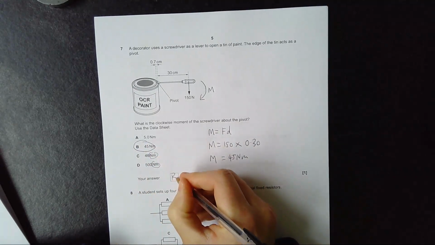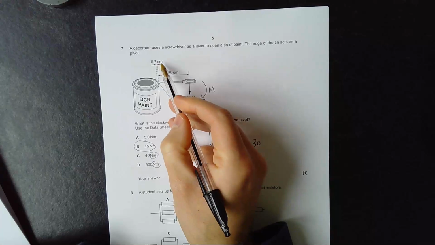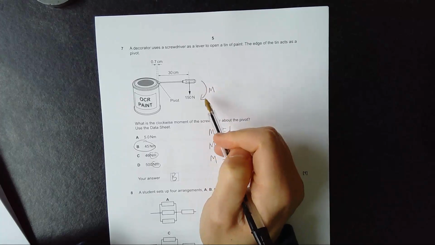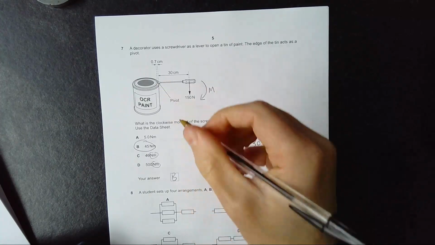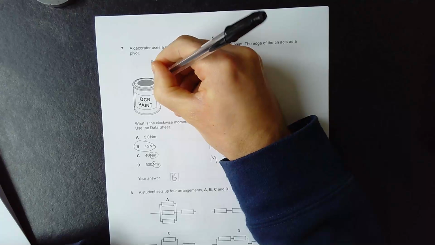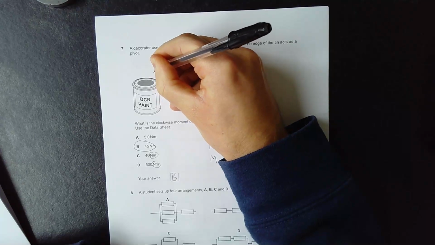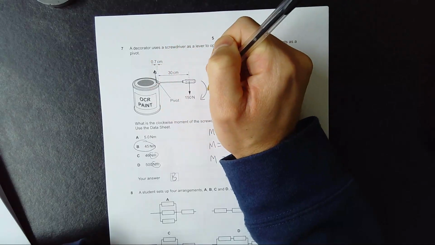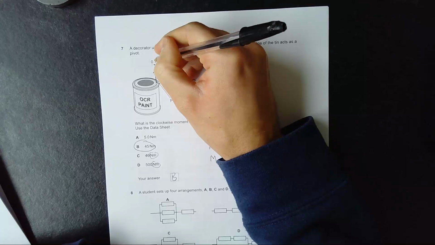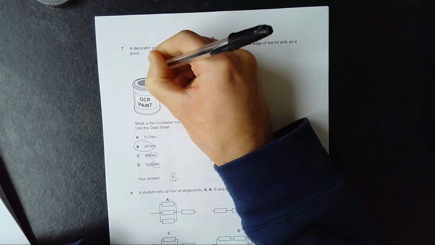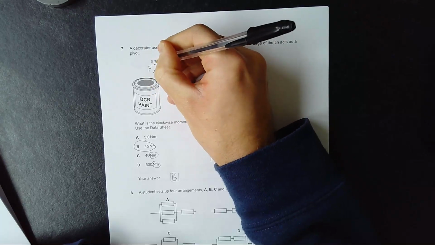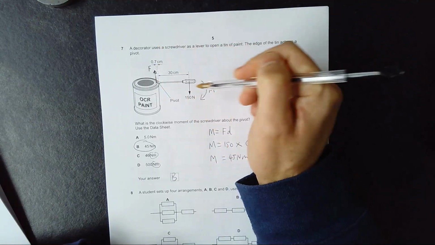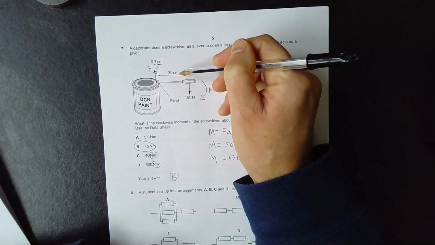Okay, and we didn't actually need to use that 0.7 value in the answer at all here, just to calculate the clockwise moment. If we wanted to find out how big the force was up on the rim of that paint lid there, then we could use that value for the 0.7, and actually the force there multiplied by 0.7 would be equal to the 150 times 0.3.